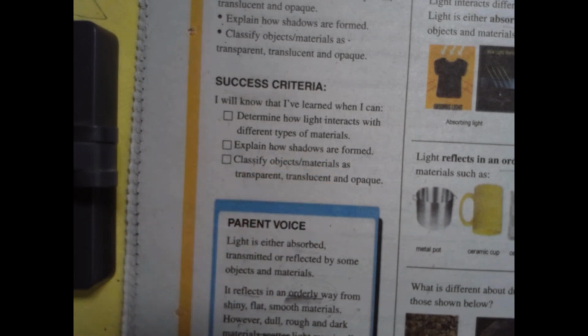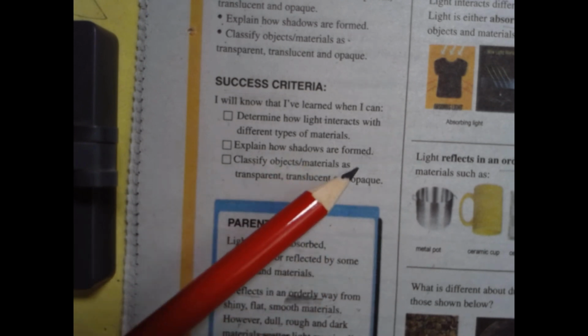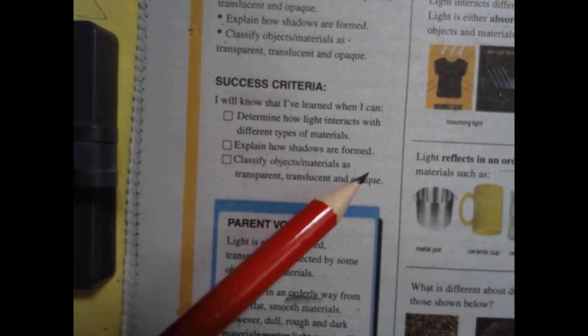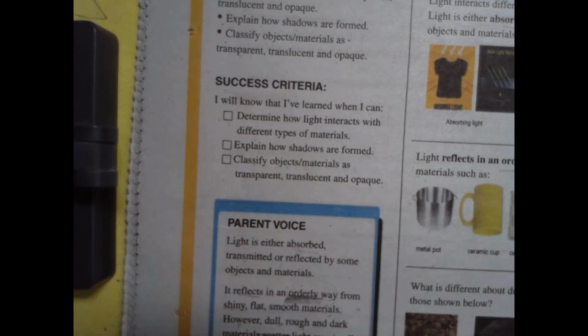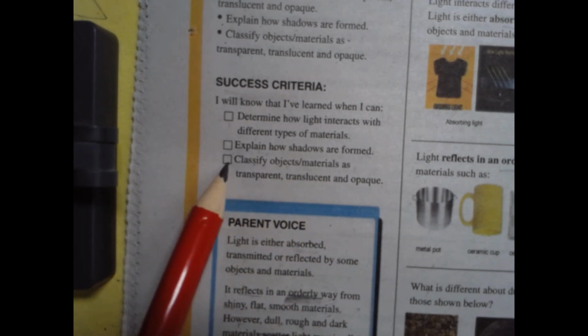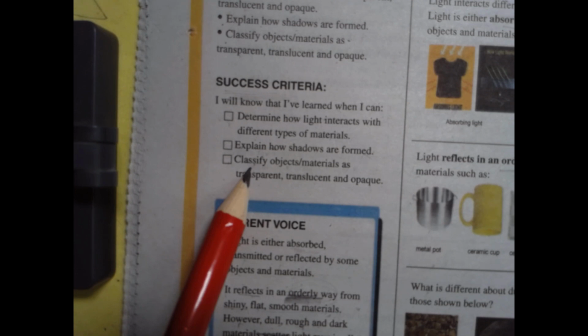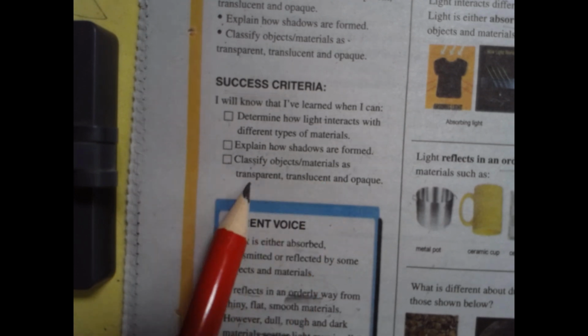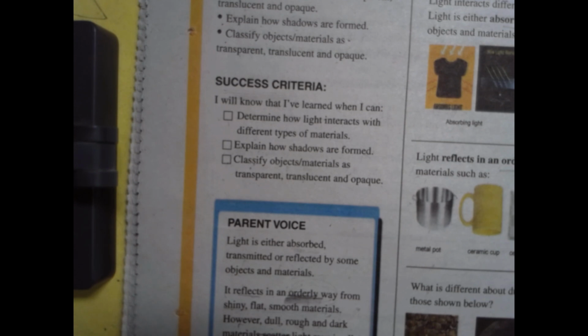We said that shadows are formed when some opaque material blocks light, okay, and a shadow will be formed in the shape of that particular object. The closer it is to the light source, the larger the shadow. The farther away it is, the smaller the shadow. All right, final one. Classify objects or materials as transparent, translucent, and opaque. And we were able to do that as well.